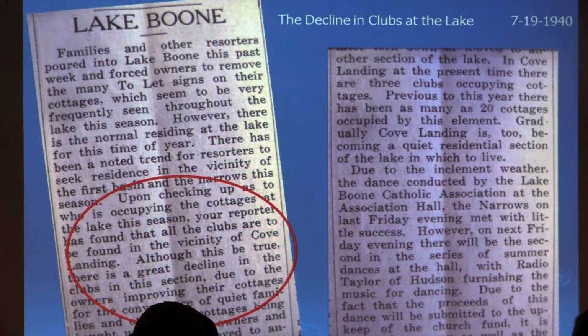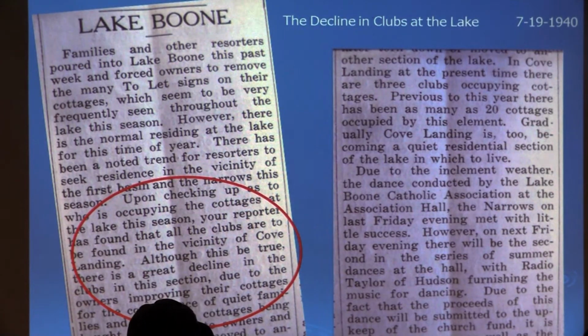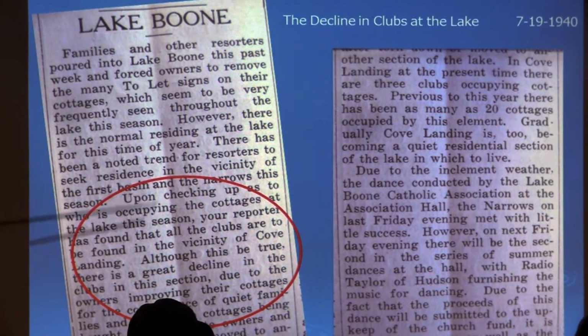Okay, clubs. Decline in clubs. Well, there were many clubs, and I'll have a list of about 20 or 30 of them, at least that I had by name. Some large, like the Twilight Club, and others were transitory. But 1940, upon checking up who was occupying the cottages this season, has found that all the clubs are to be found in the vicinity of Cove Landing. Some of you people are in that part of the lake. No wonder we didn't know anything about it. We weren't allowed to go cohort with those people.